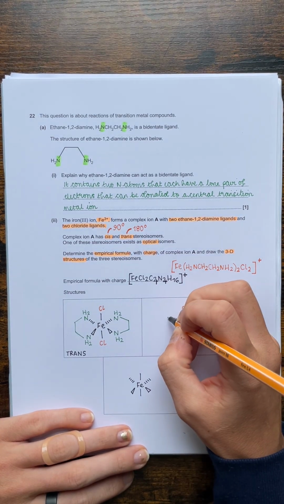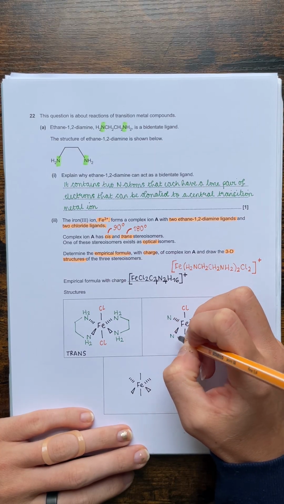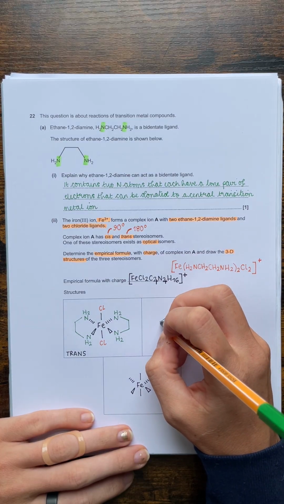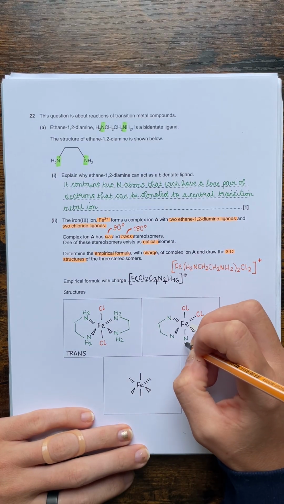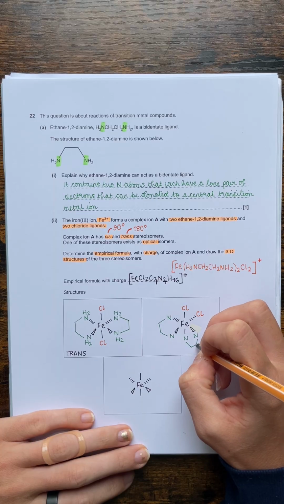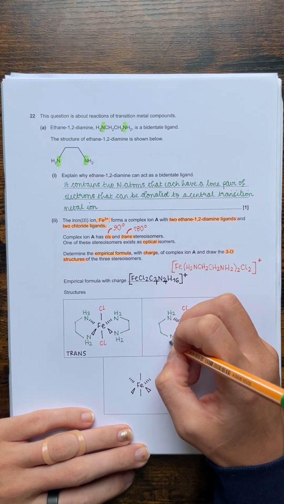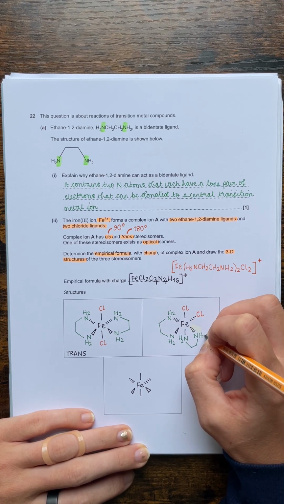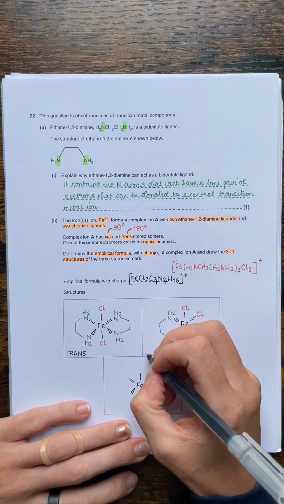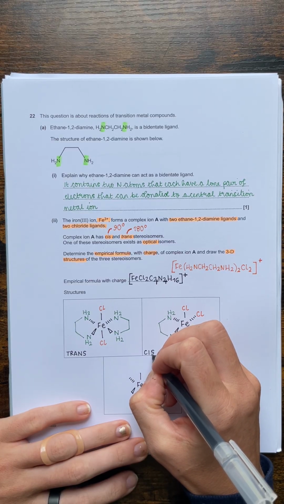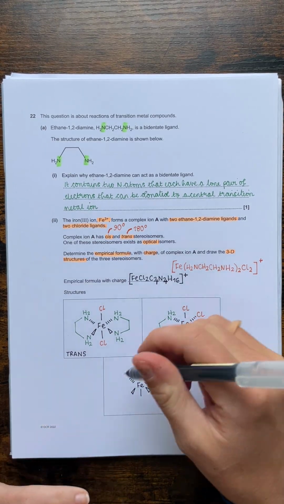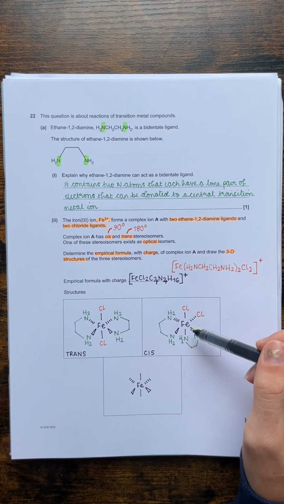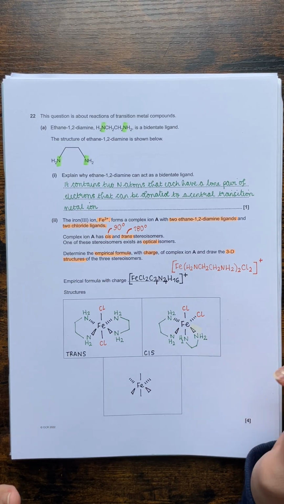And then that leaves me with these 4 positions to pop my bidentate ligands. So again, carbon to carbon, carbon to carbon, and then pop my H2s on there like that, and that is our cis stereoisomer. And like I say, there are different positions you can put them in, top and any of the ones around the middle, or 2 adjacent around the middle.